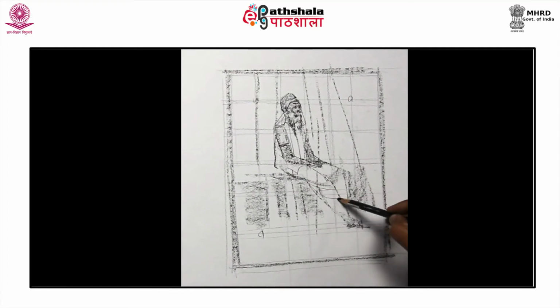Curved lines will take the shape of the folds of the model's dhoti, and a few scribbles will work as shading.